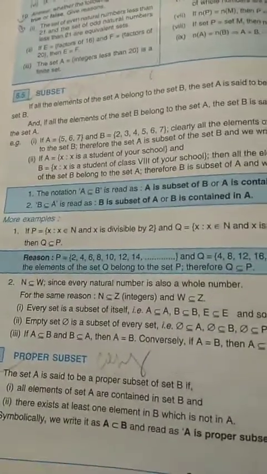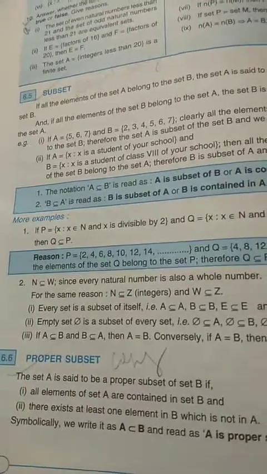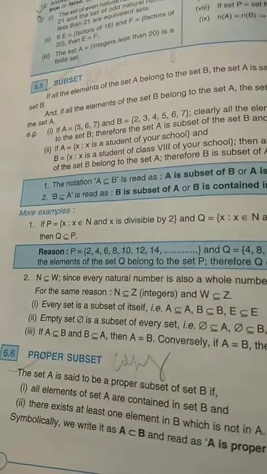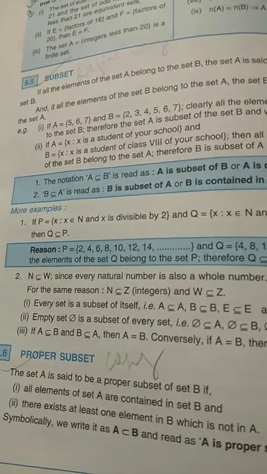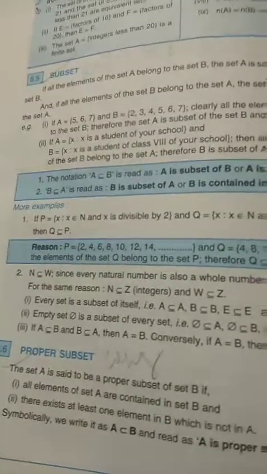In the next part, and this true false also you have to do it in the book itself. So exercises A and B will be done in the book. In the next part of the video, we will understand about subset and proper subset, superset and universal set.